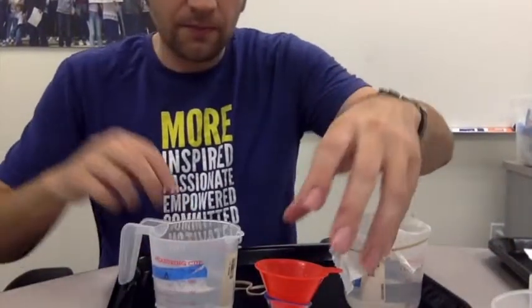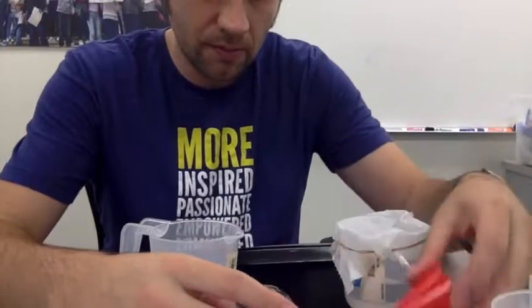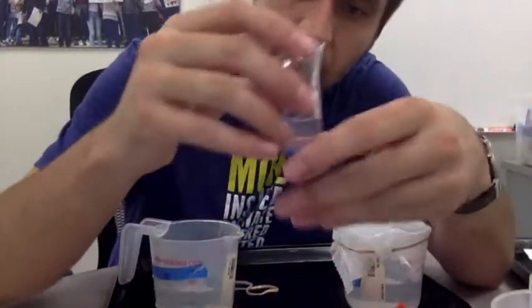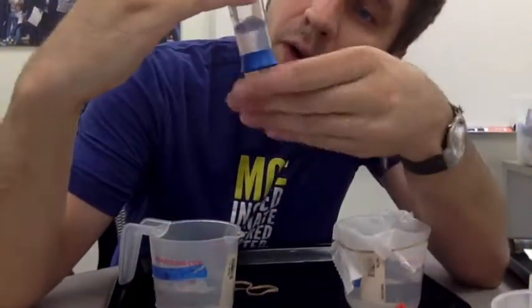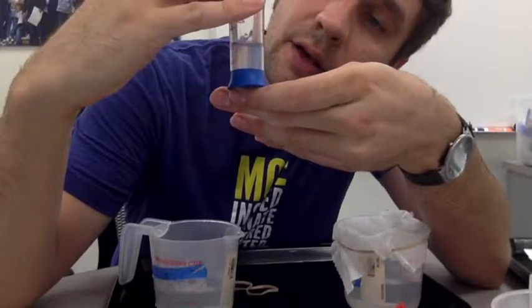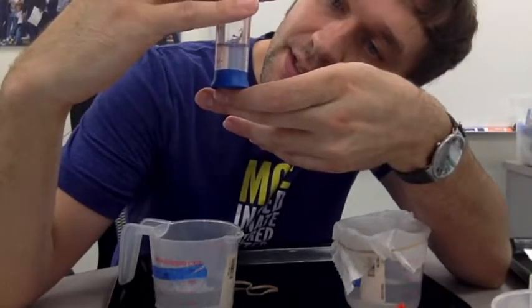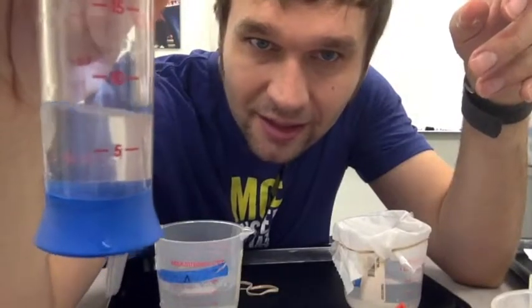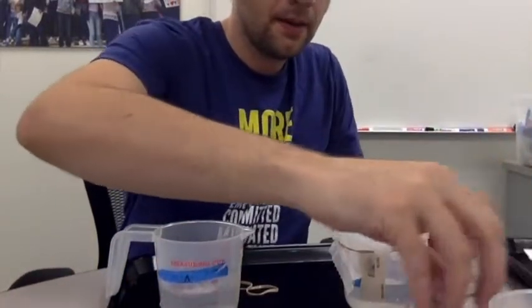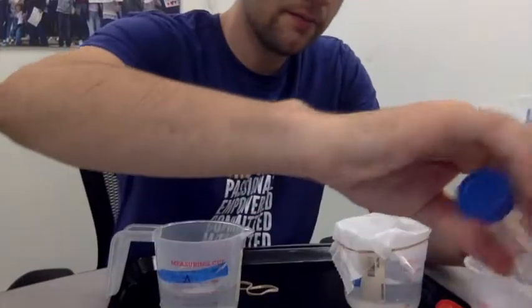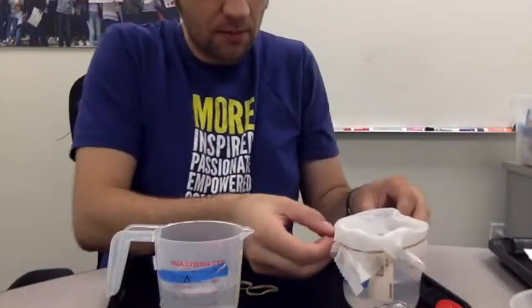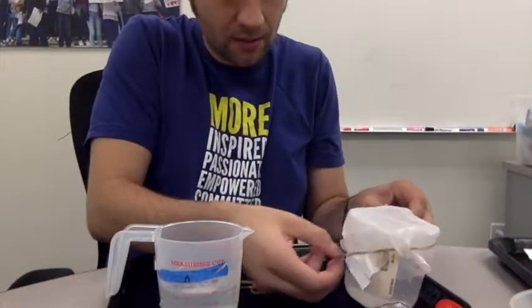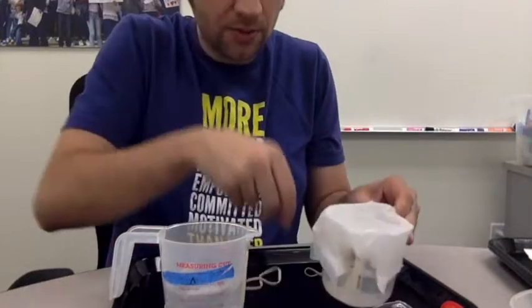All right, so now we know that the brand of paper towel, the thicker one, we'll call that brand A, absorbed about 7.5 milliliters of water. Pour that back in here. And paper towel brand B, let's see how much this one absorbed.